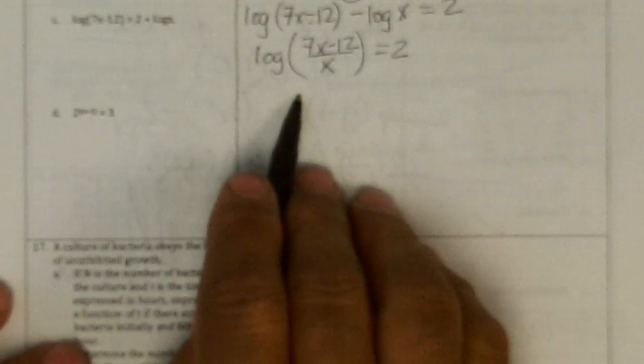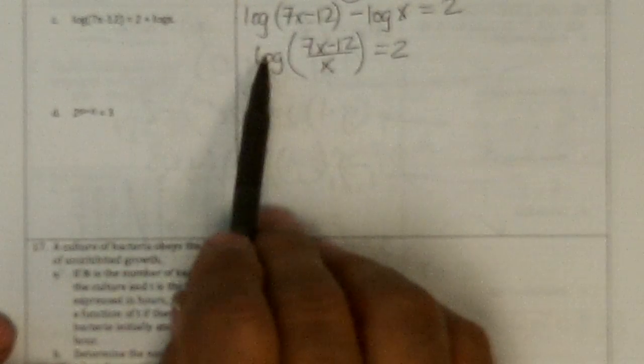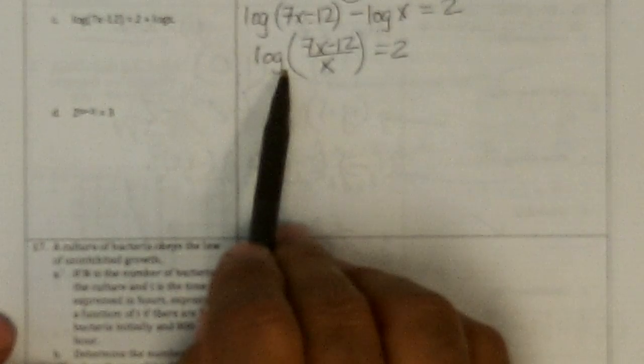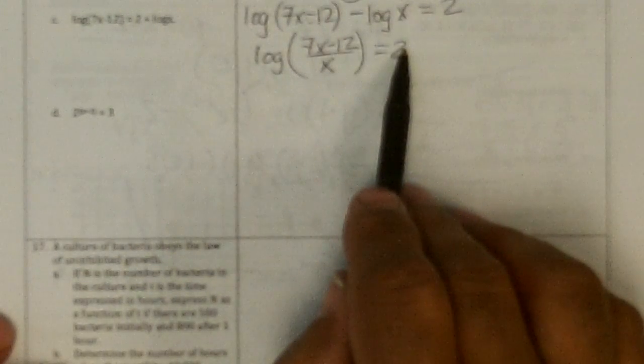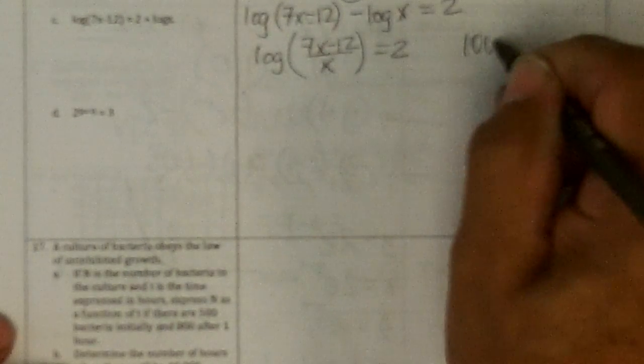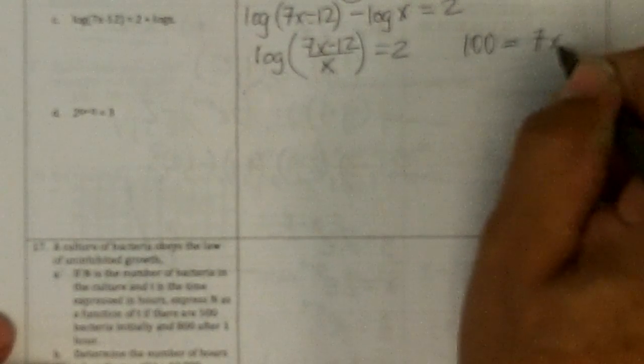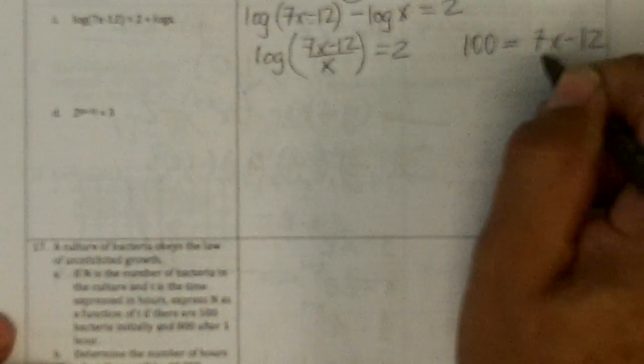And so now we might as well change it into a power equation. So this says base 10, so we have 10 to the 2, which is 100, equals 7x minus 12 over x.